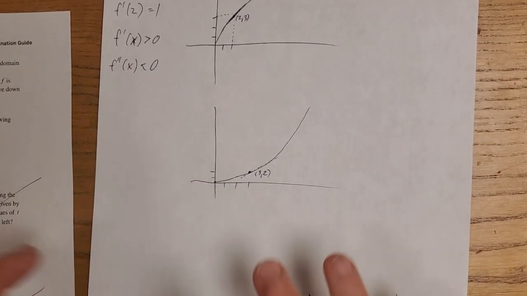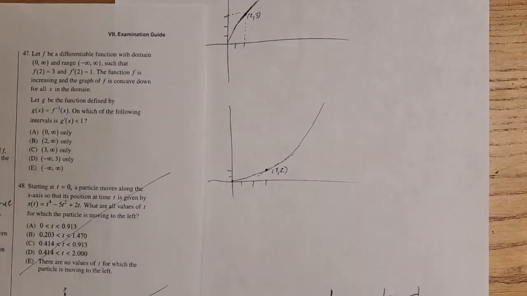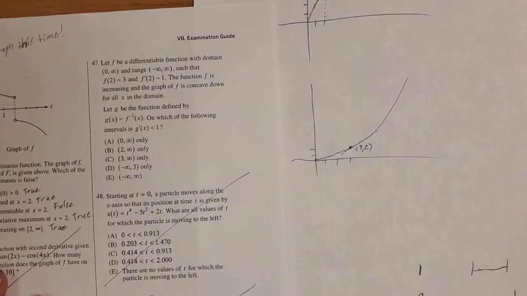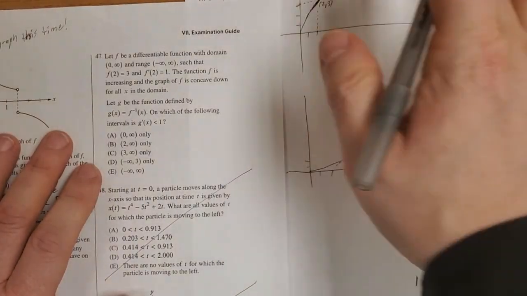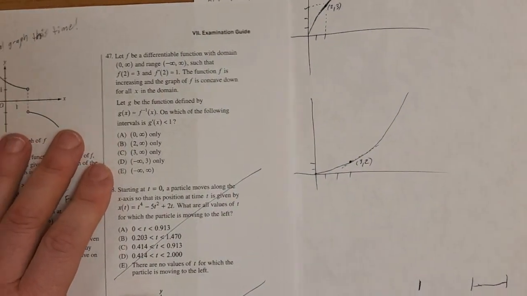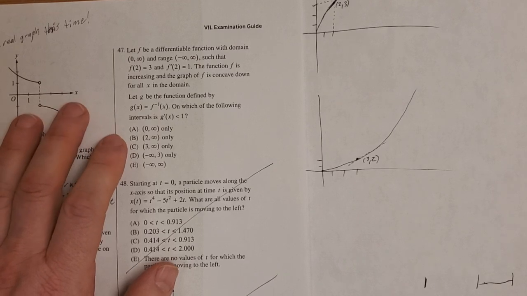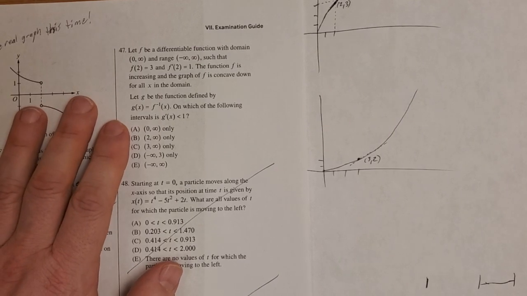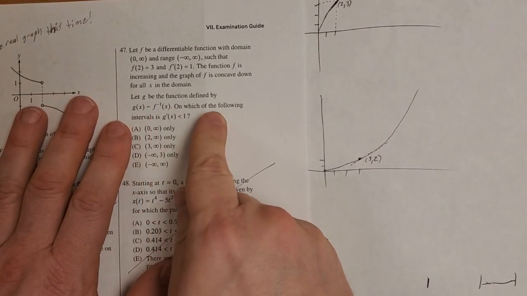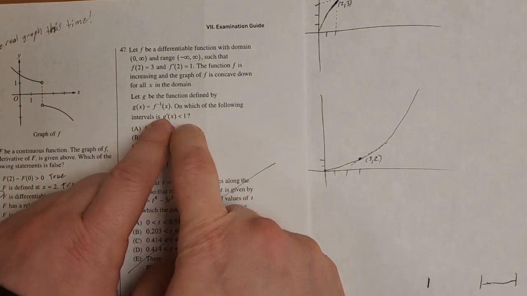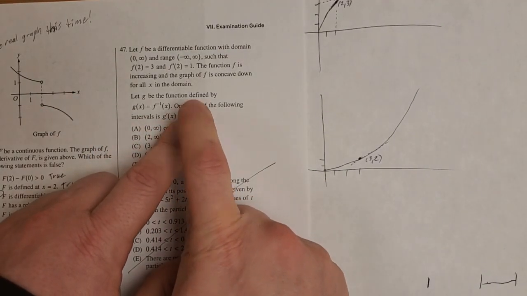So we have to have it pictured in your head, or draw this out and imagine it flipped over in your head. Whatever gets you through it the quickest. So on which of the intervals is the derivative, or the slope, less than 1?